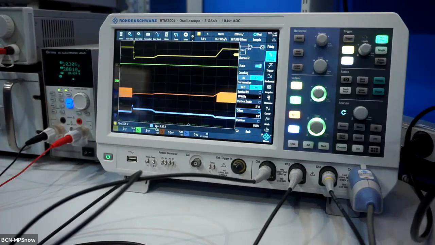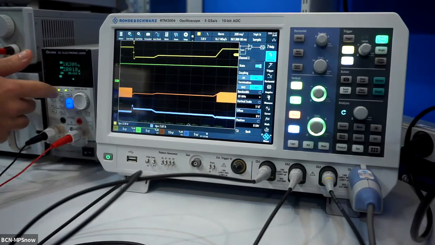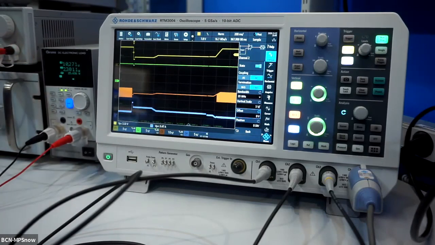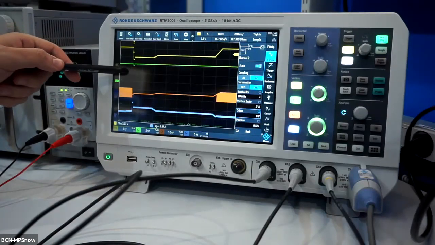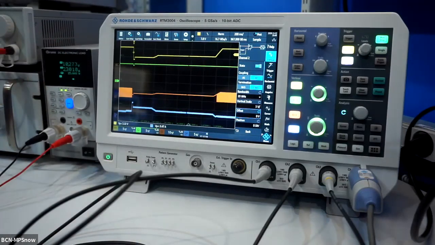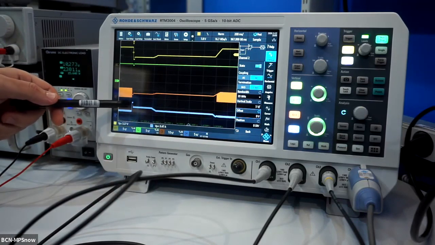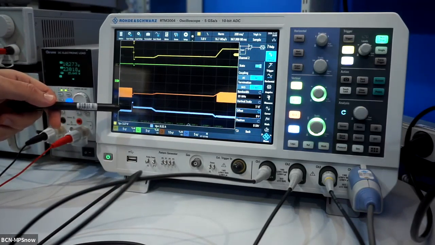If my colleague now increases the load to 2.3 amperes, it can be seen how firstly the output voltage has decreased in this time where the minimum input voltage happens. That is when it's 3.2 volts, and also we can see how the current through the inductor has increased. This peak has increased.